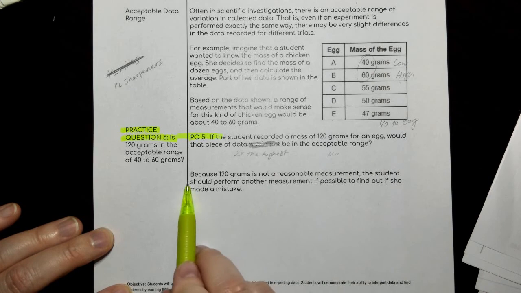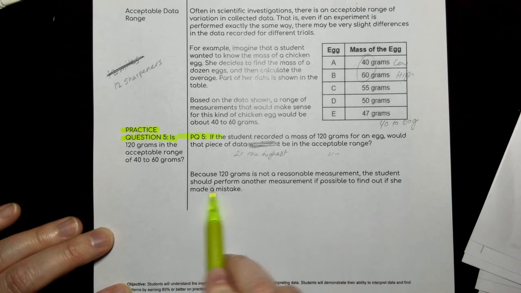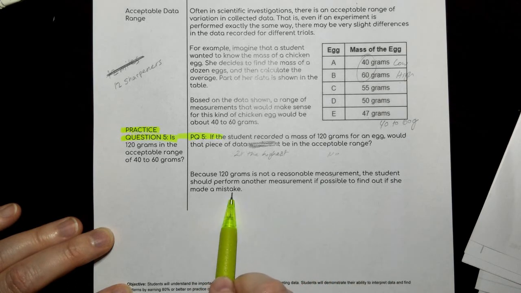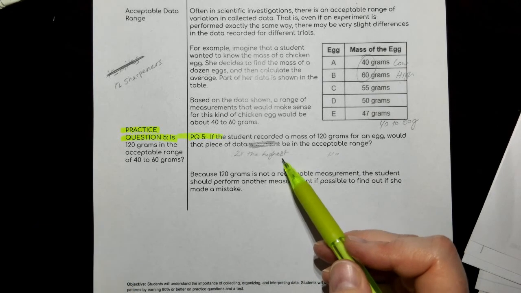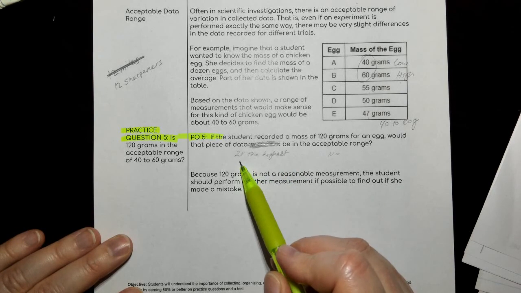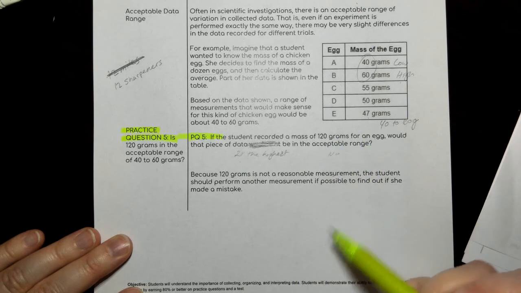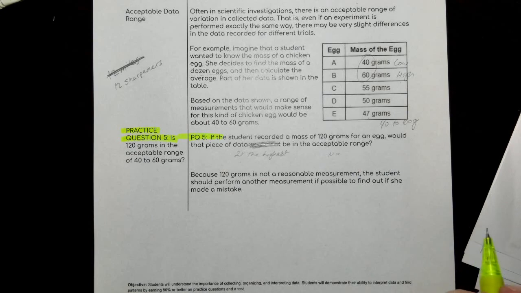Because 120 grams is not a reasonable measurement, the student should perform another measurement if possible to find out if she made a mistake. So instead of just saying, no, that's impossible, this is absolutely not correct, I'm just going to get rid of it, maybe it would be best to keep that same egg that came out as 120 grams and weigh it again on that same scale. Because maybe you accidentally had 2 eggs on there. It happens. People get crazy.